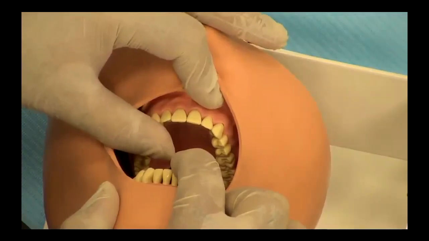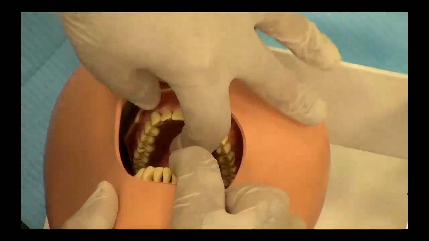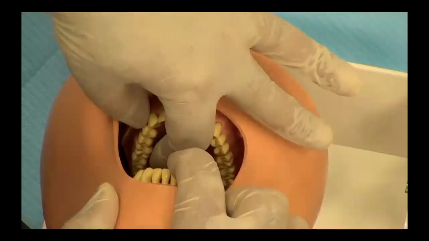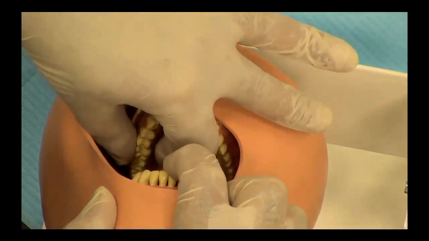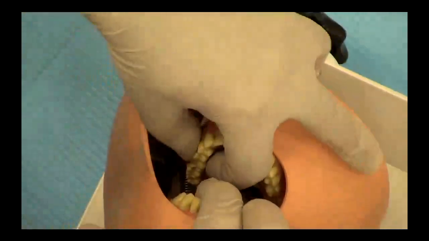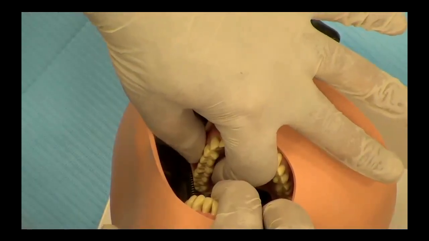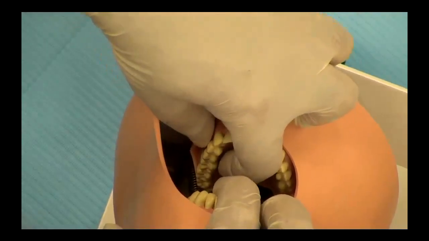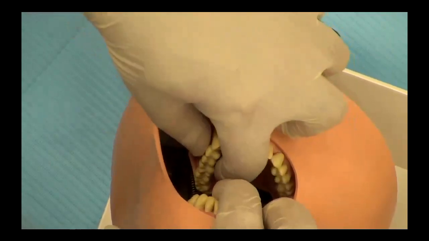For the maxillary right posterior region, you will have to bring your forefinger on the palate and the thumb on the buccal side. That's the position you will need to adopt for the maxillary right posterior area, and make sure the other fingers are closed, otherwise they will rest on the patient's face like a spider, which obviously they're not going to like.